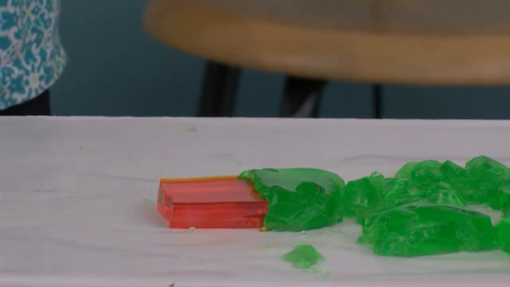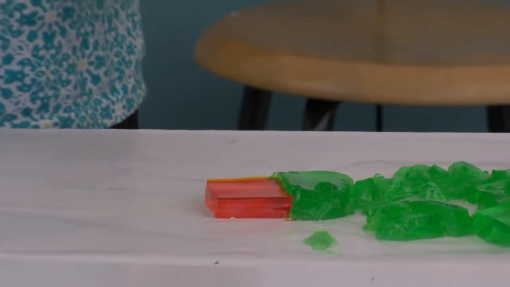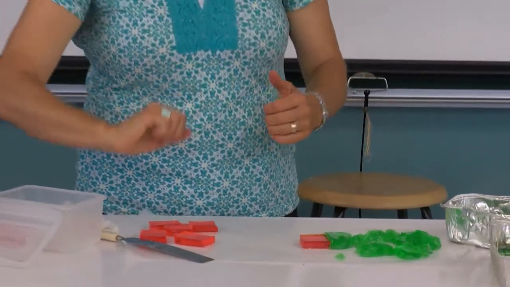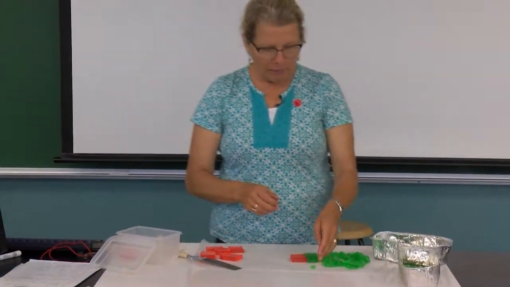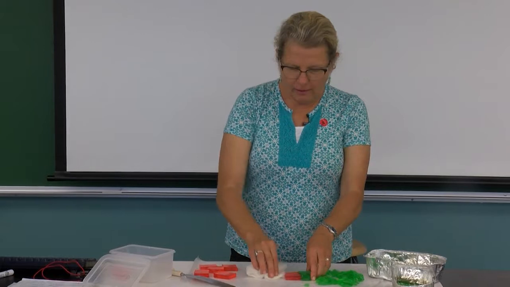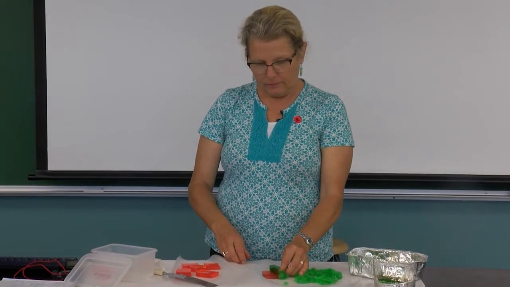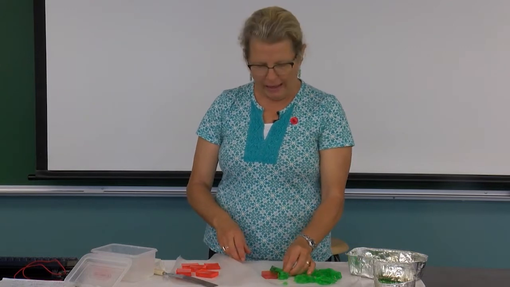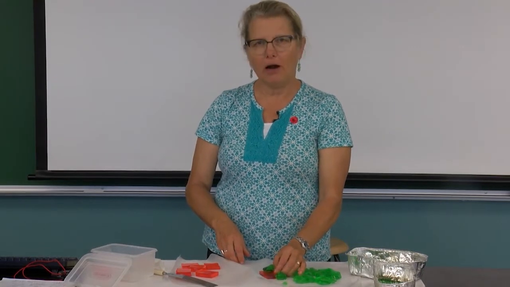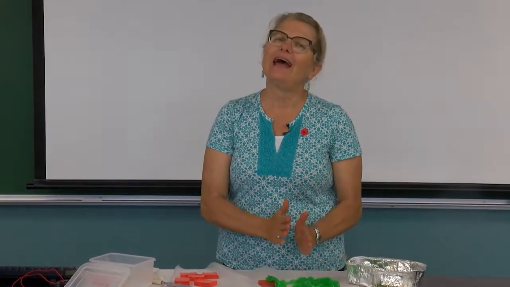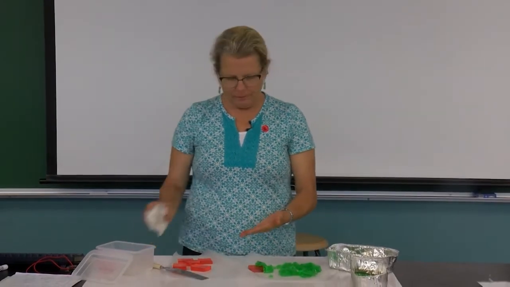It seems to have much more strength or much more ability to push. Remember when I tried to push the orange with the green? The green just kind of went on top and fell apart. The green cannot push the orange.